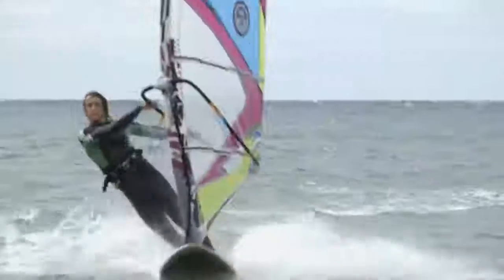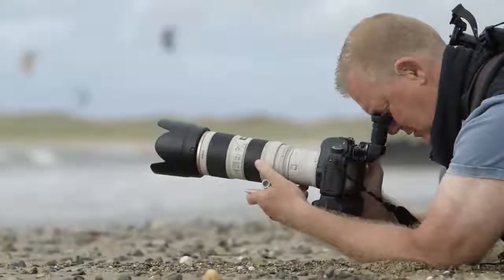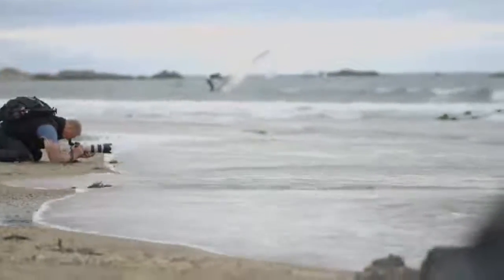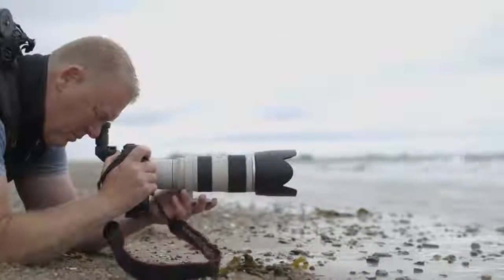I think the most important Canon product that I take with me is the angle finder. If I'm shooting low, I don't want my chin to be in the sand. I put the angle finder on, I'm looking down into the camera. It could be inches from the water.